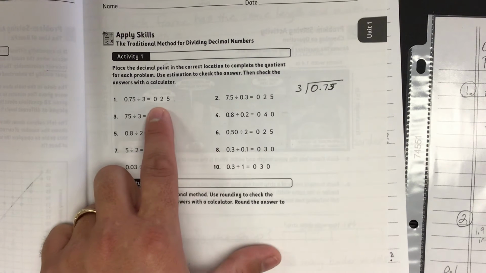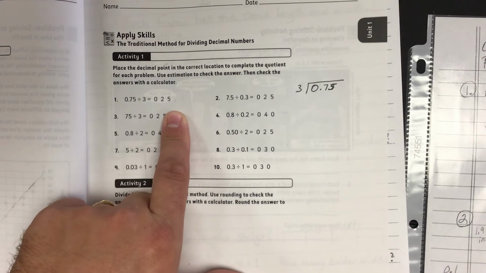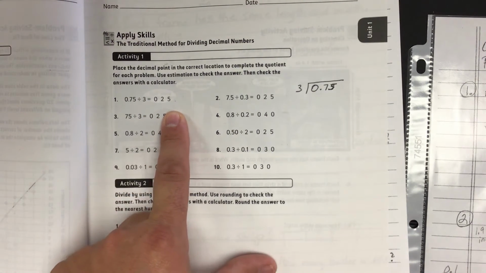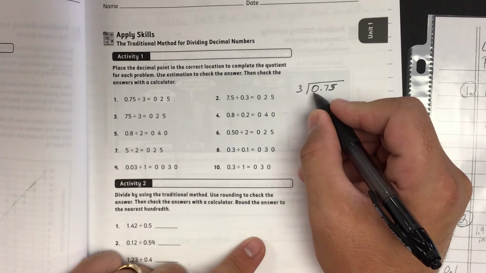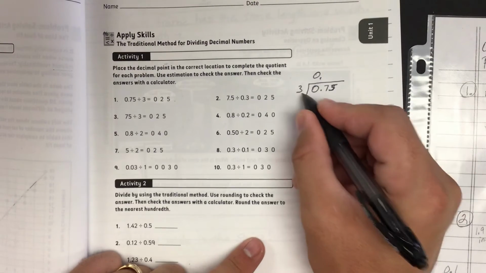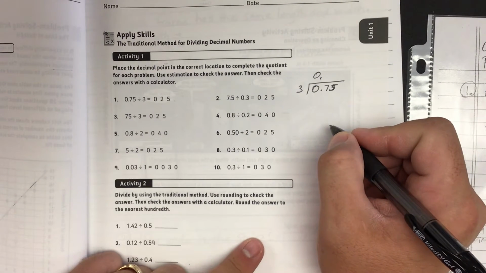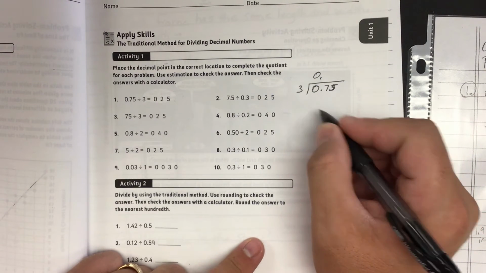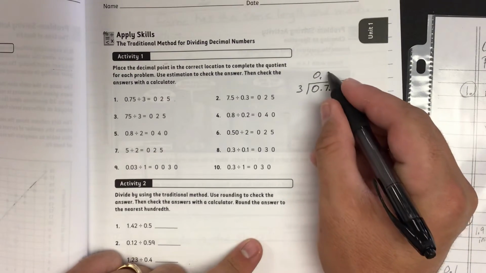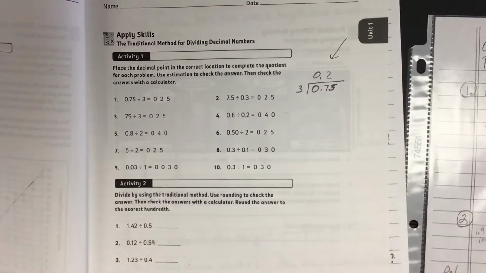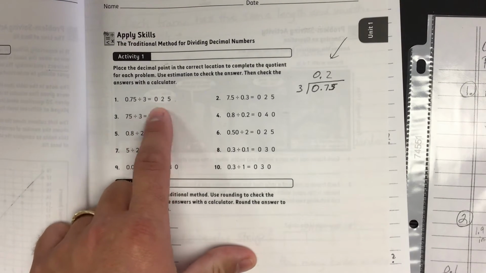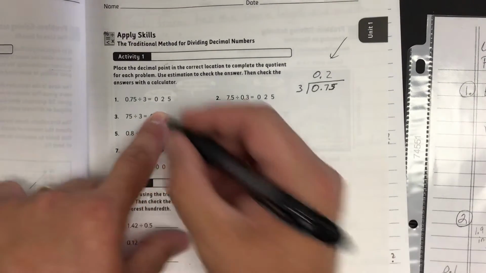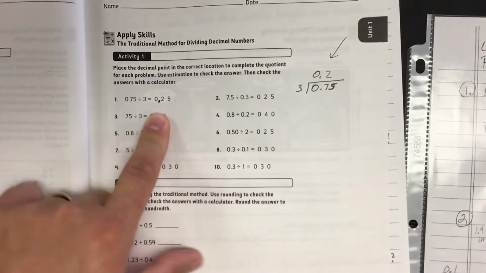So I know I'm going to get 0.25. Where would my decimal go? Well, let's just try it. Can 3 go into 0? No. Can 3 go into 7? How many times 3 go into 7? 2 times. So can you already tell where my decimal is going to go? Where do I put it? After the 0. So my answer would be right there.